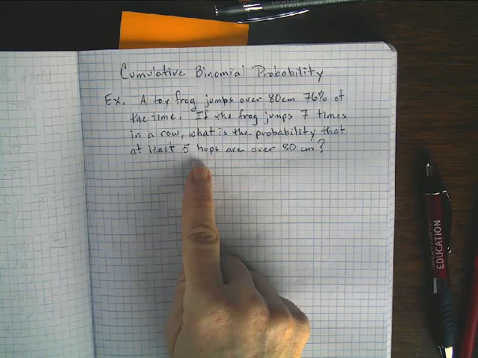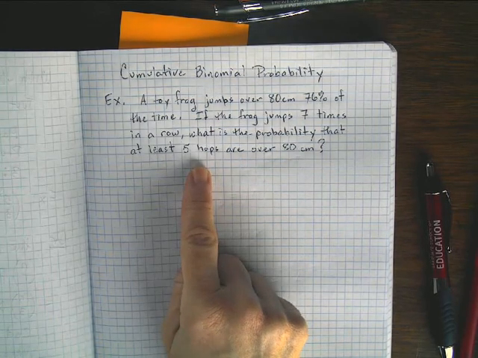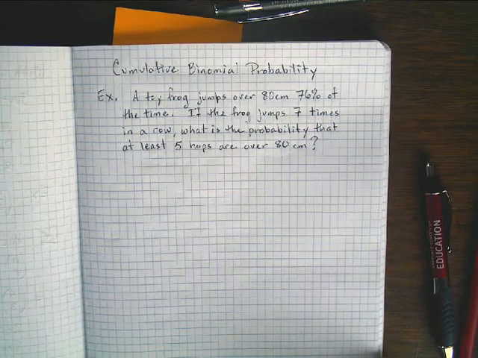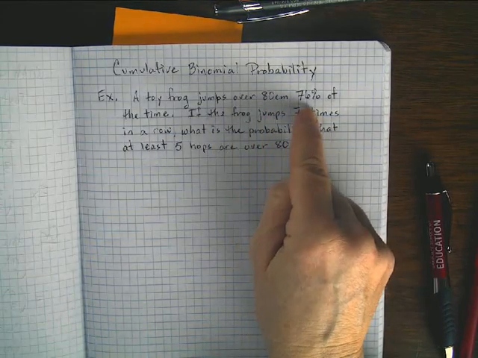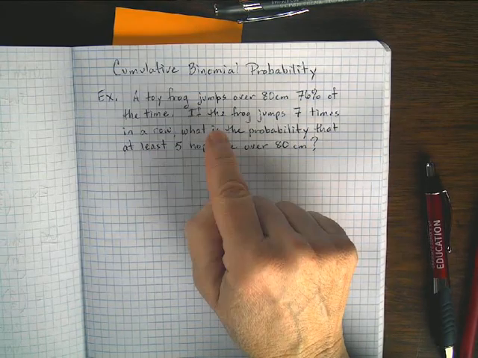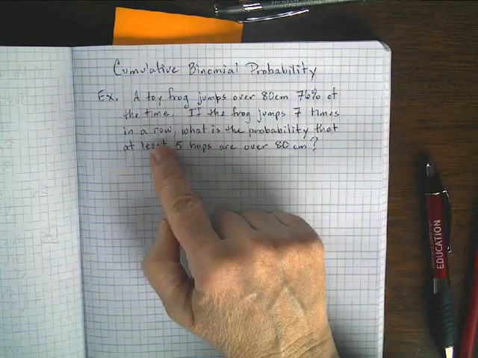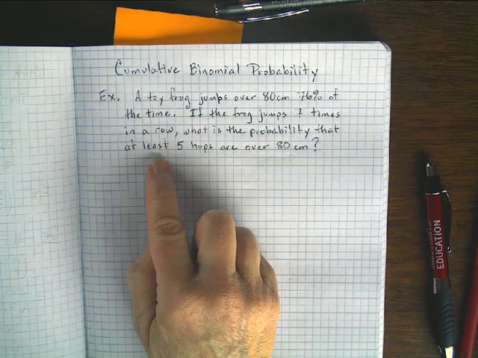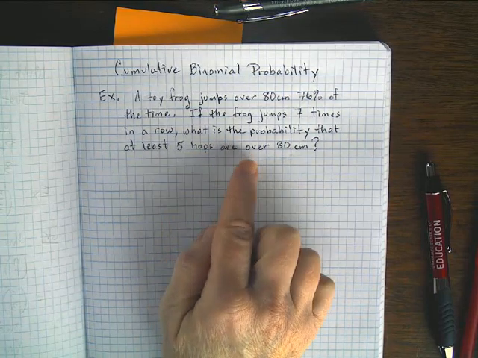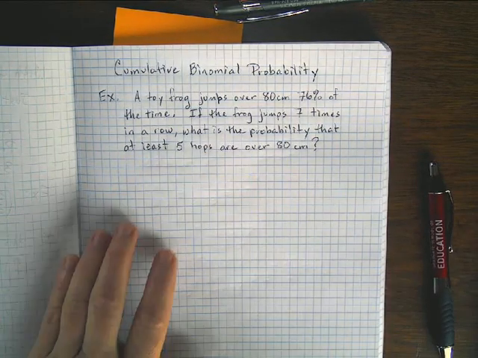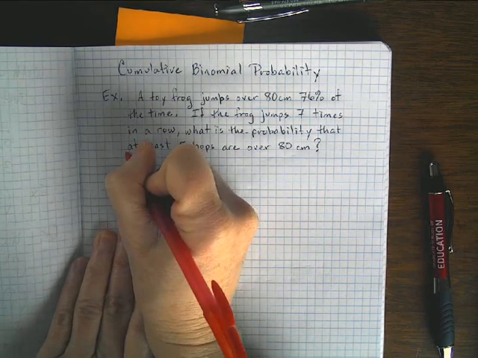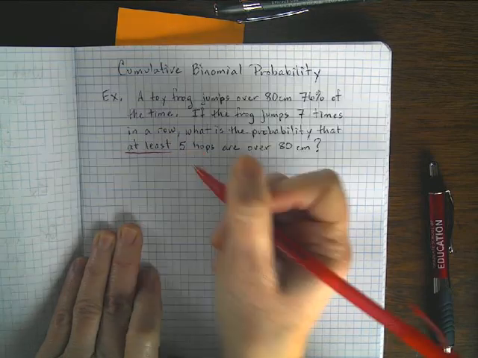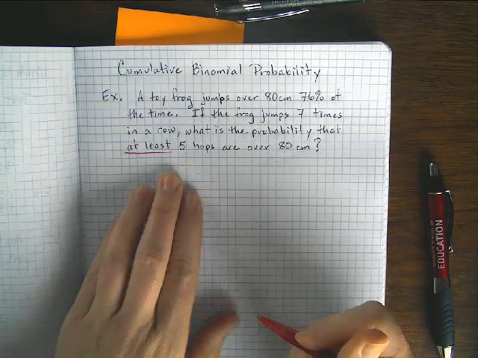You might have had slightly different numbers in yours, but it was the same basic problem, where a toy frog jumps over 80 centimeters 76% of the time. If the frog jumps 7 times in a row, what is the probability that at least 5 hops are over 80 centimeters? So this is a cumulative binomial probability because you're looking for more than one value. It says at least 5 hops are over 80 centimeters.